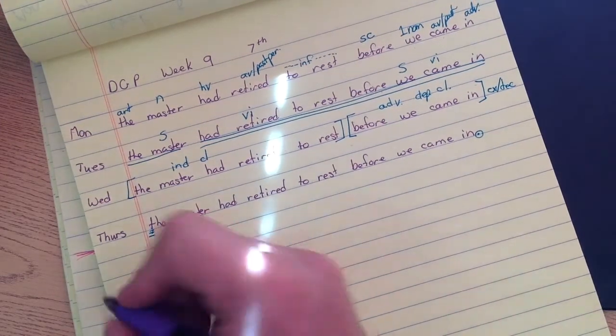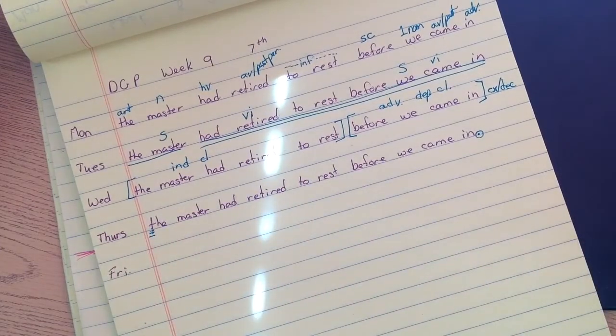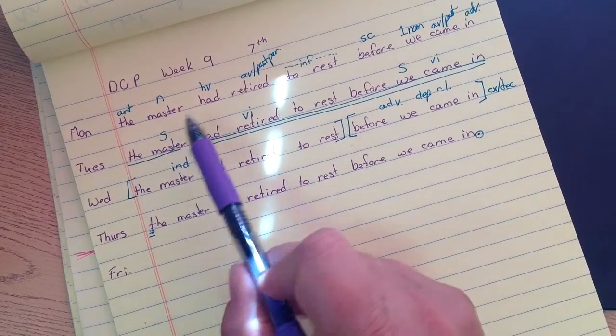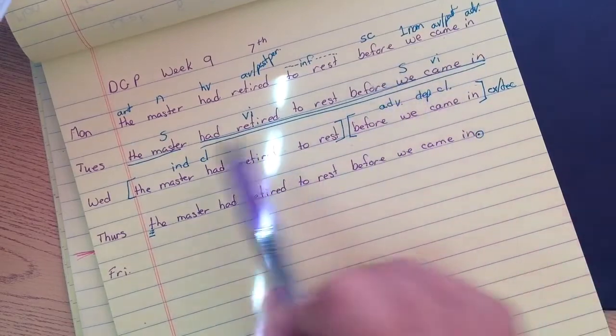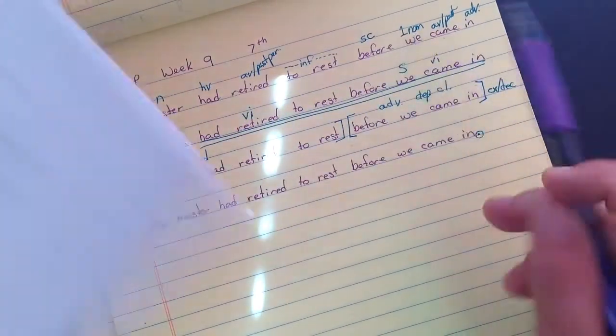Okay, so we're ready for Friday, which I know stresses some people out. What we're going to do, we're going to try it out. Okay, so you can see what we have up here. Pay a lot of attention to Monday and Tuesday because it tells you where everything goes on Friday.